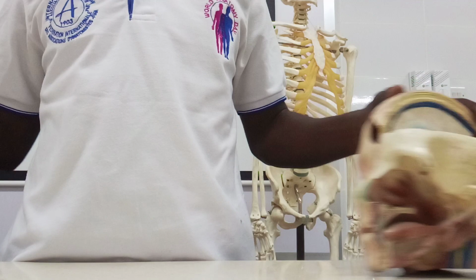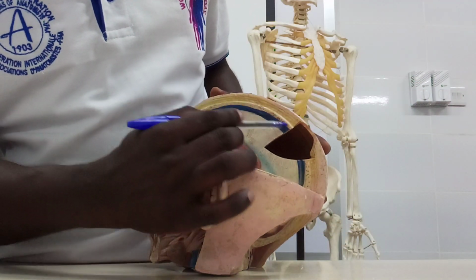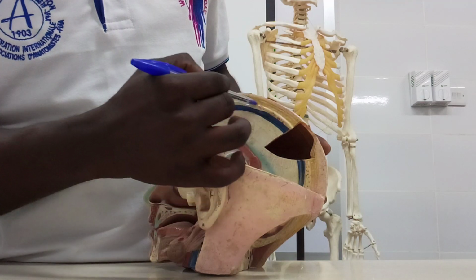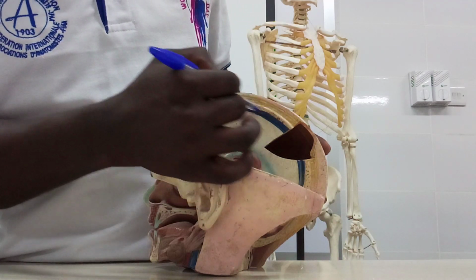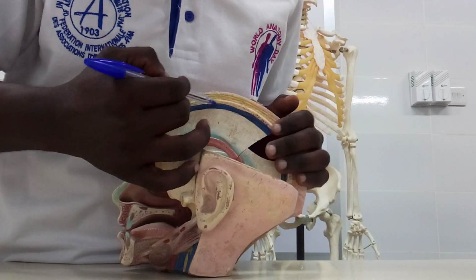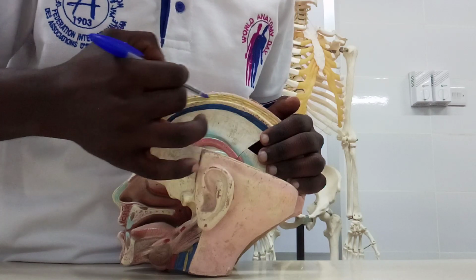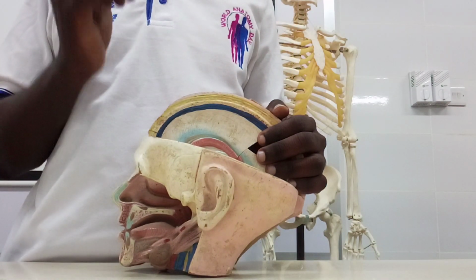Now, the next layer that we find. You can see this is the bone, but just superior to that bone, the layer which you are going to find is known as the layer of loose connective tissue. That's areolar.